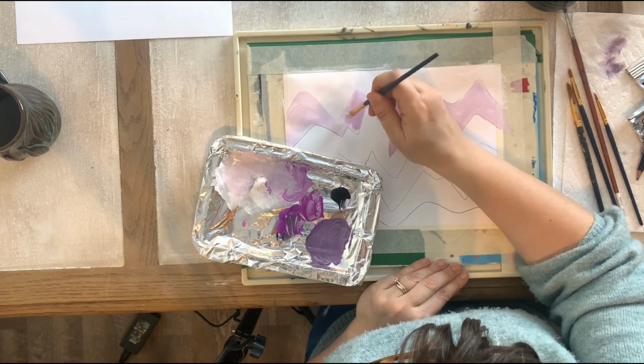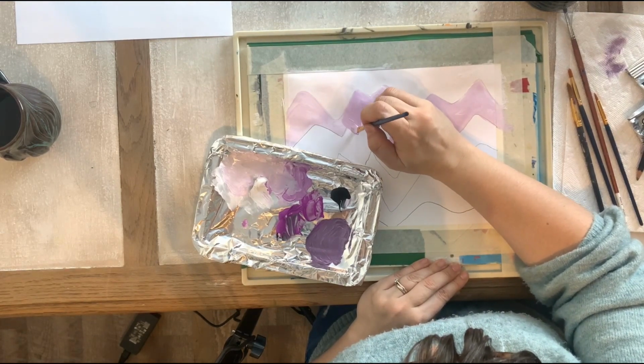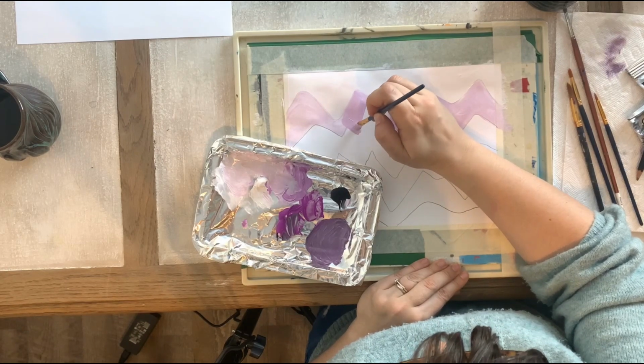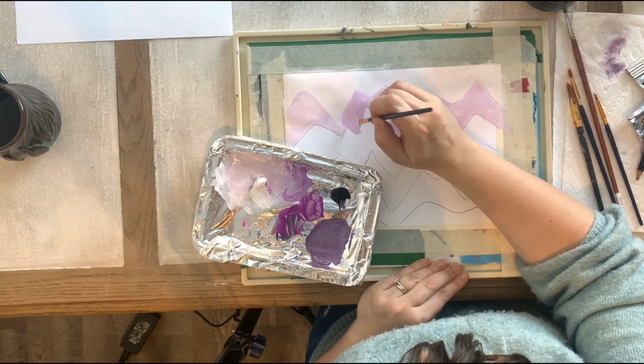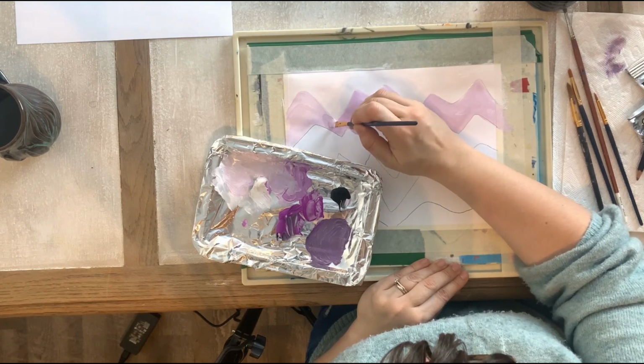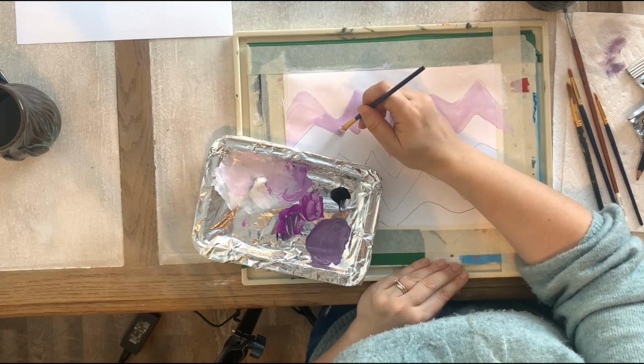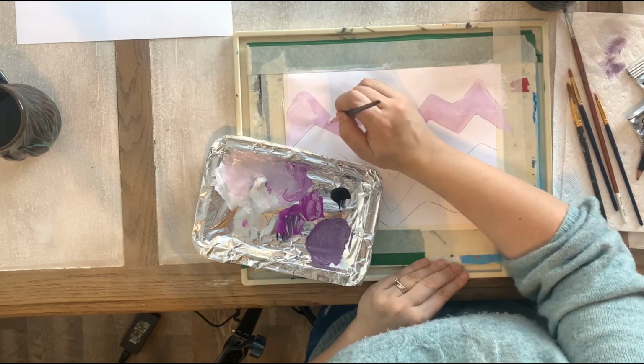I'm using paper today instead of a canvas, so you might notice it's bubbling a little bit, but I know some people don't like that with their art, but I kind of like it. I like when things are not perfect. You know me. Lots of my art is not perfect. I like it like that.